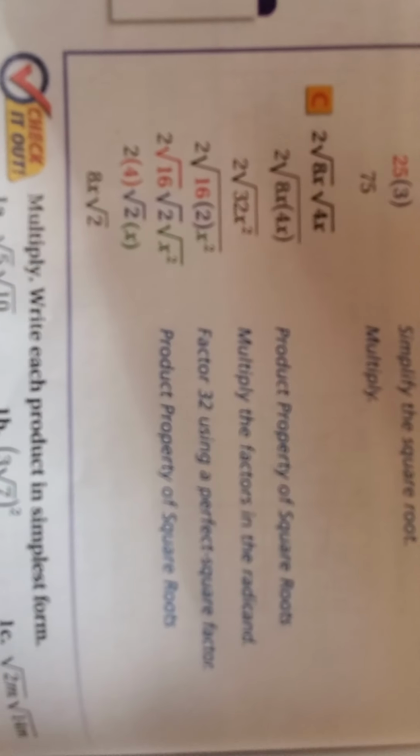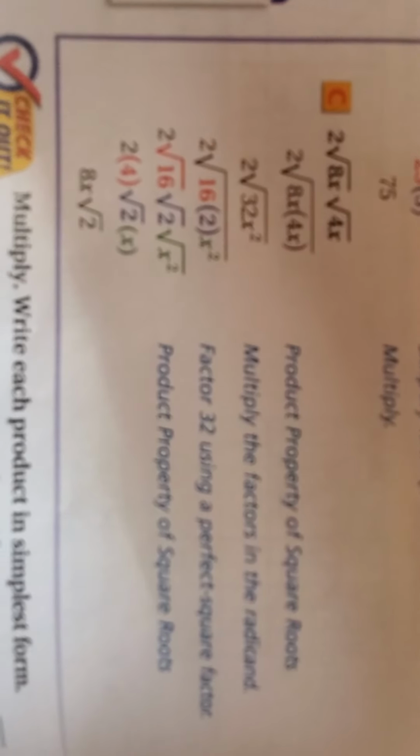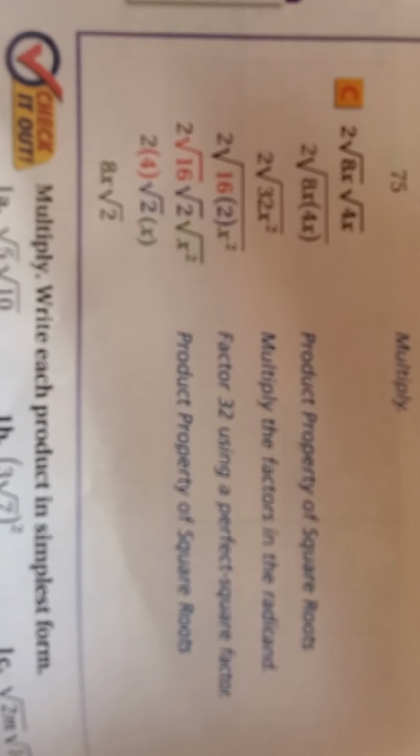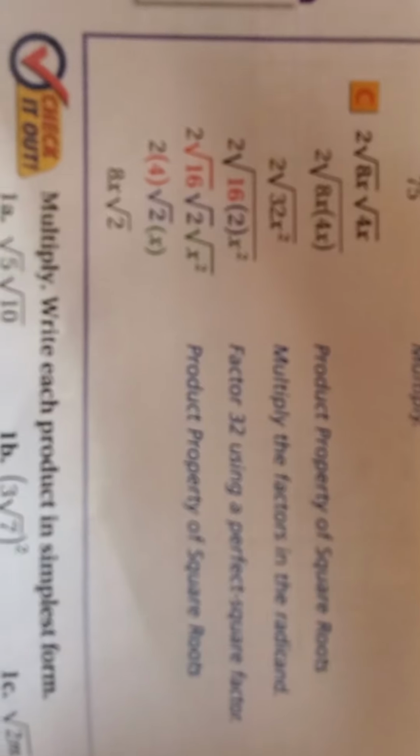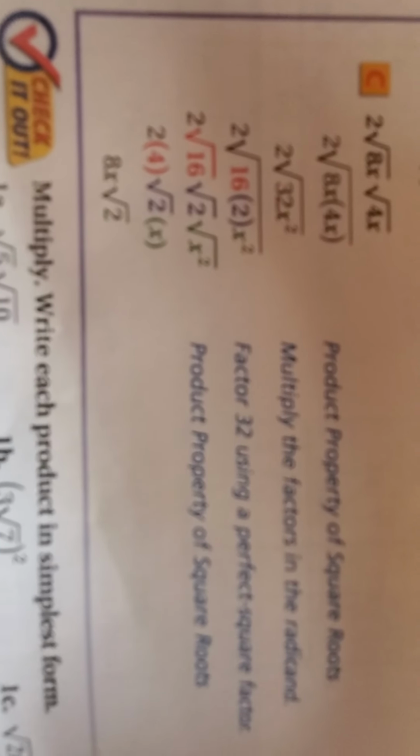All right, part C, the last one. You want to multiply everything under the square roots together. So you take the square root of 8x times the square root of 4x, you'll get the square root of 32x squared. If you take the square root of 32x squared and break it down into the square root of 16 times 2 times x squared, look at how the colors change. The square root of 16 becomes a 4. The square root of 2 stays the same. The square root of x squared becomes x. And you can take 2 times 4 times x out front, 8x, and keep the square root of 2 after it.